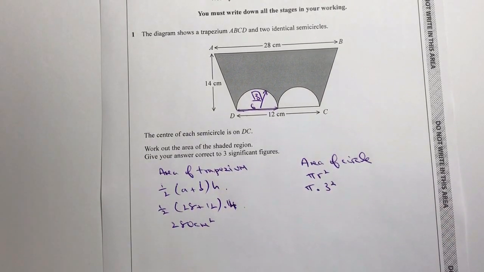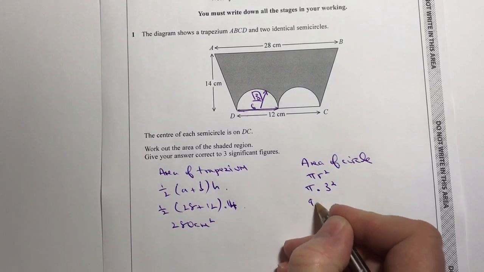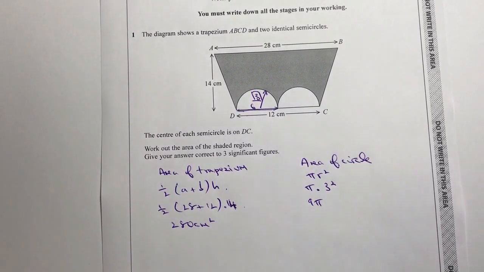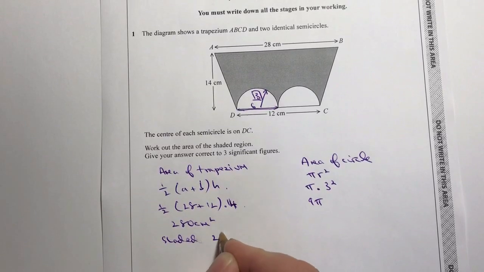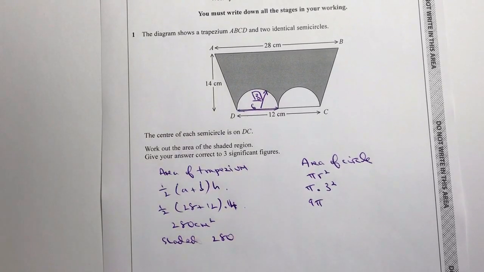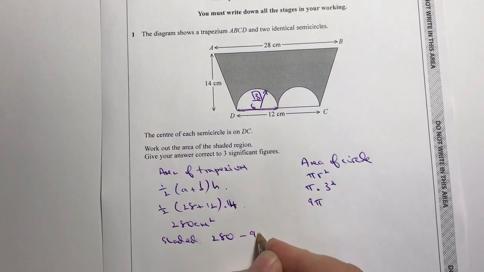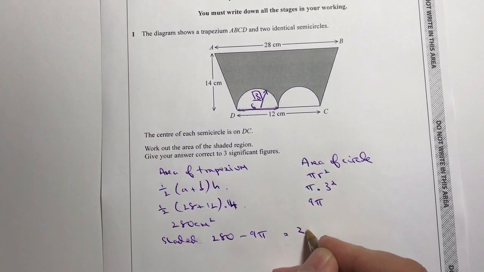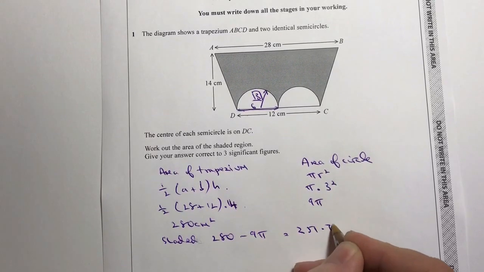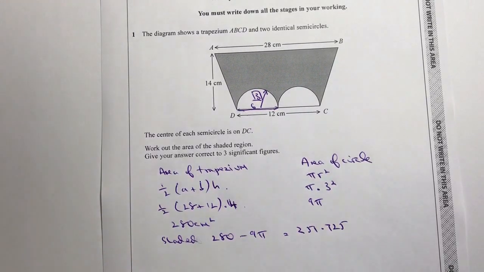If I pop that in a calculator, I'm going to get 9 pi, and if you want to calculate that out, that's absolutely fine. But basically the shaded area is going to be 280, which is the area of the trapezium, minus 9 pi. And if I work that out, that's going to give me 251.725.